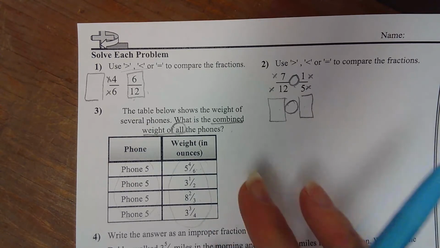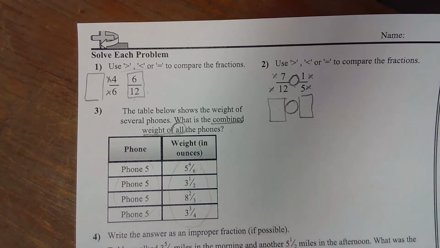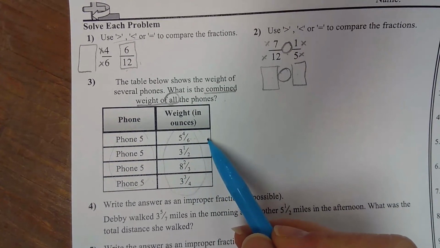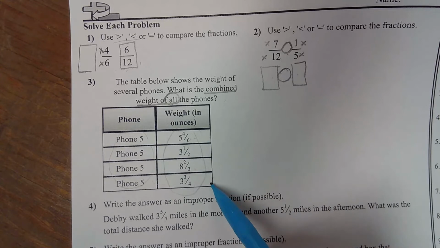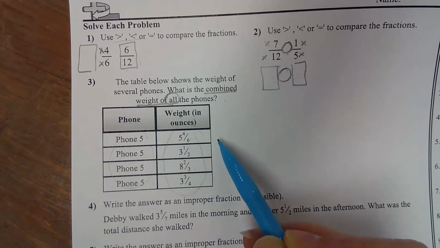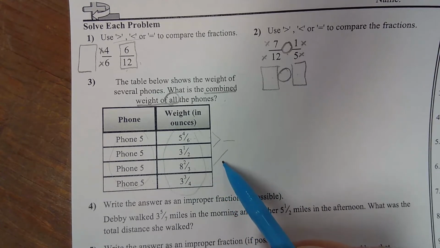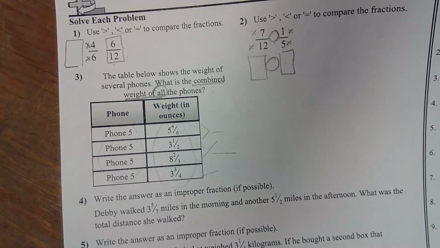You cannot put these fractions together until you have common denominators. My suggestion is to get common denominators here in the chart, and then add your first 2, get that answer, and add the next amount, get that answer, and add the final amount.